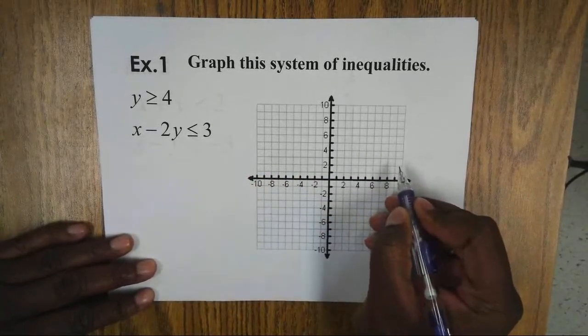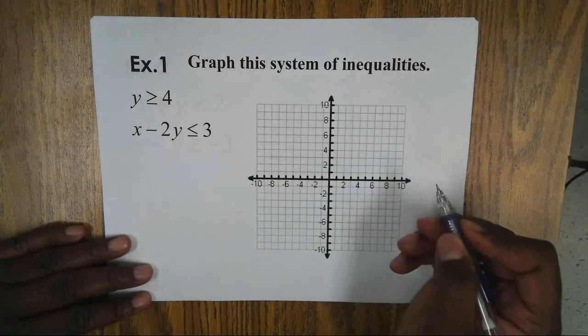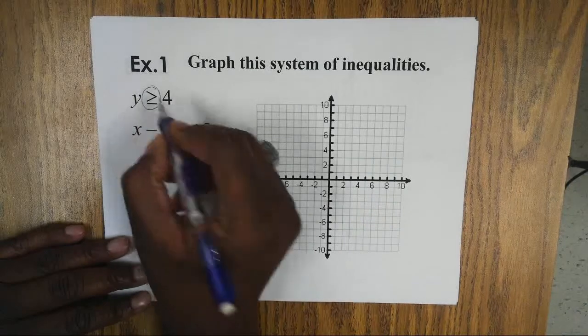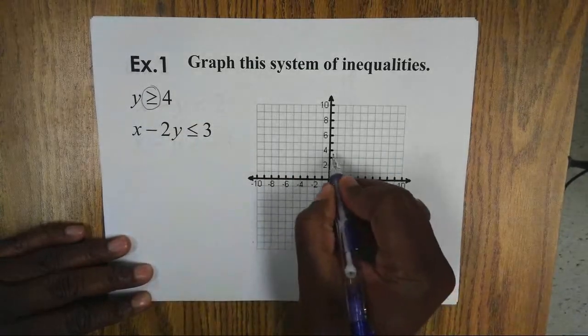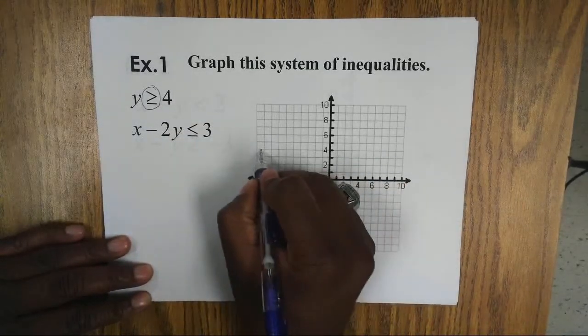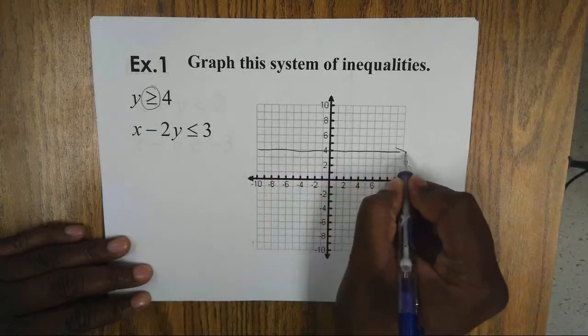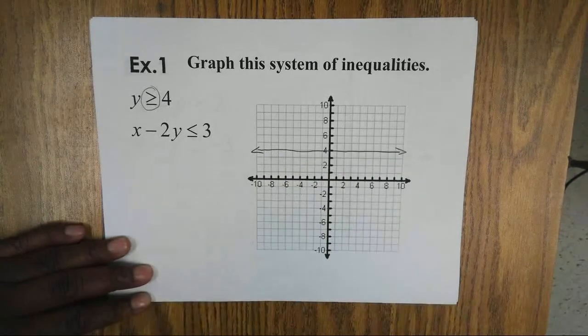Now the first thing we need to remember is, do we have a solid or a dashed line? Because we have greater than or equal to, it is a solid line. So right here, I'm going to make a solid line going all the way through, and that is my line.